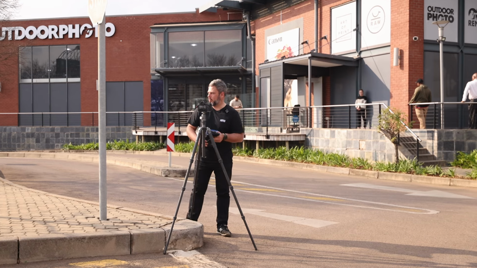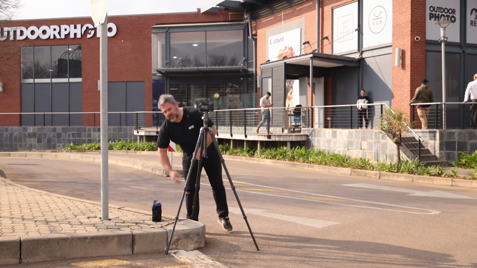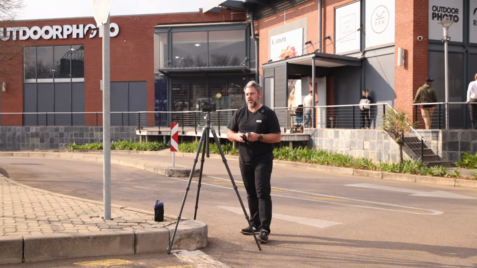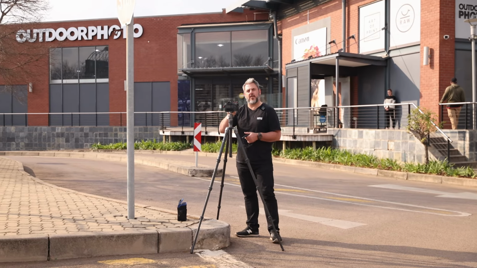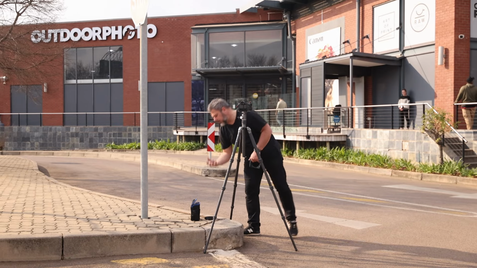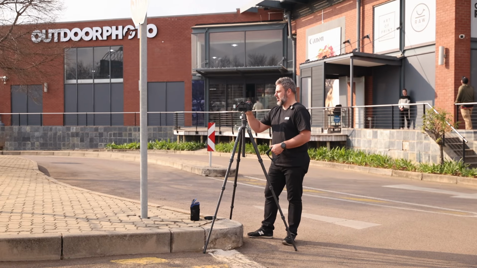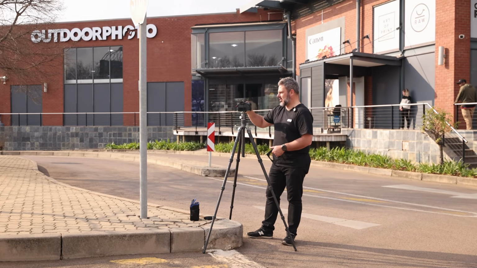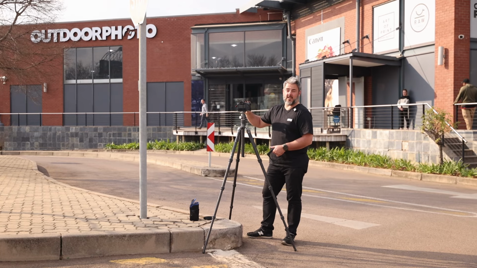So looking at a little bit more creative or technical stuff, we're going to set up an architectural shot where we're going to photograph the shop front of Outdoor Photo, the Pretoria branch. And we're going to be having a look at getting some motion in the shot. The exposure itself is very bright.